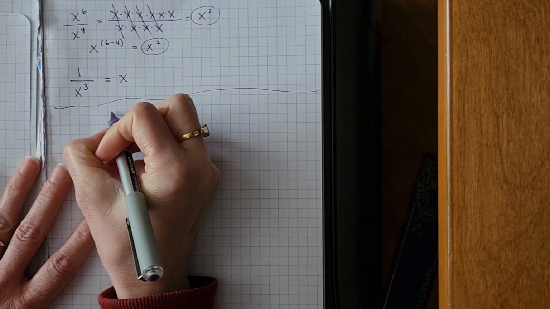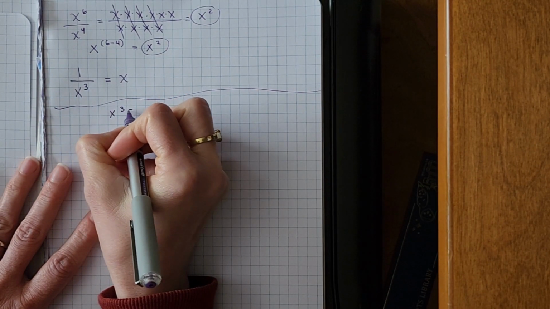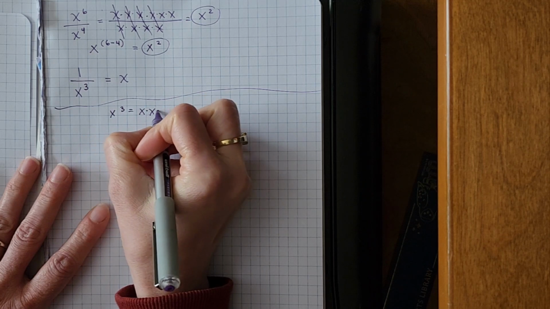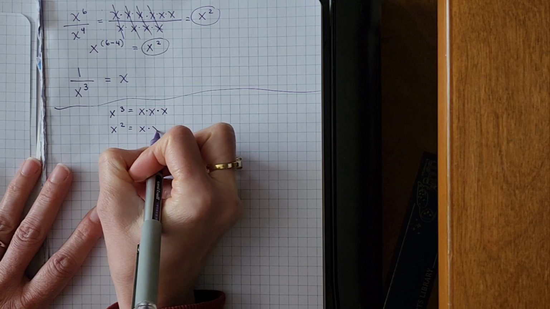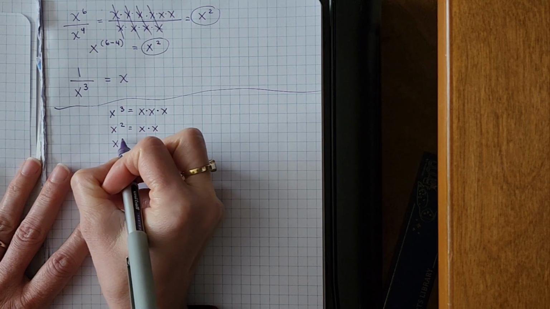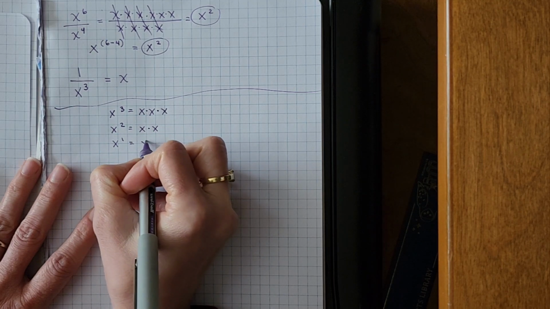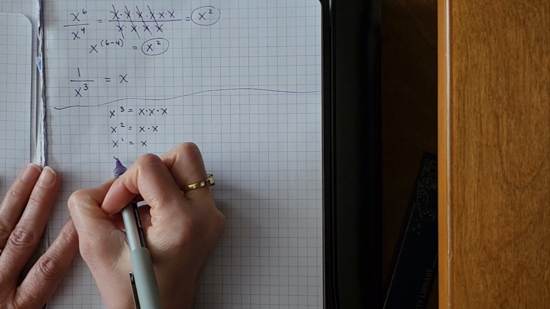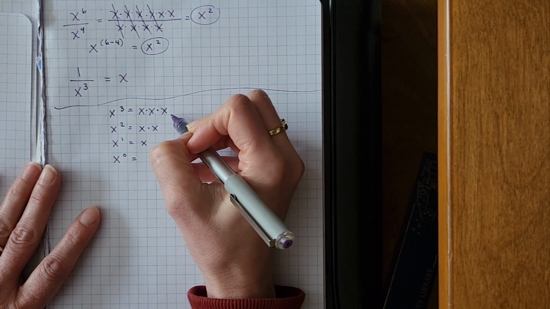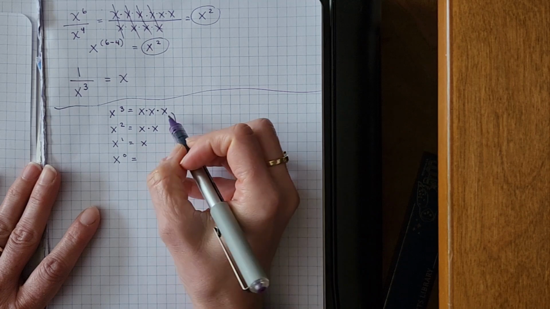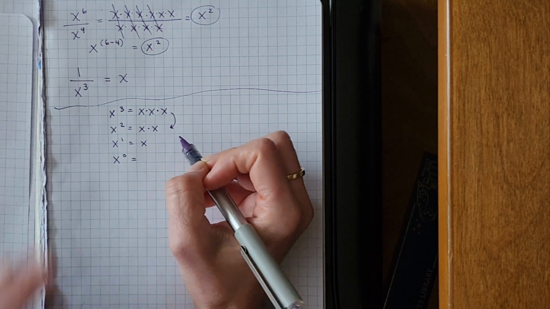Let's start by writing: x to the 3rd is x times x times x. X squared is x times x. X to the 1 power is, of course, just x. X to the 0 power is, well, each time we do a step lower, we are dividing by x.